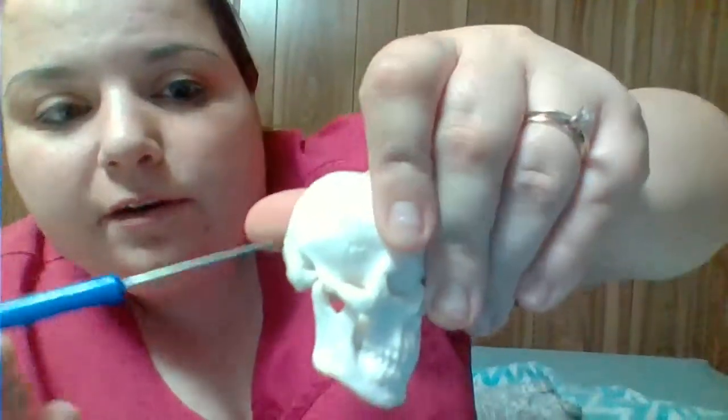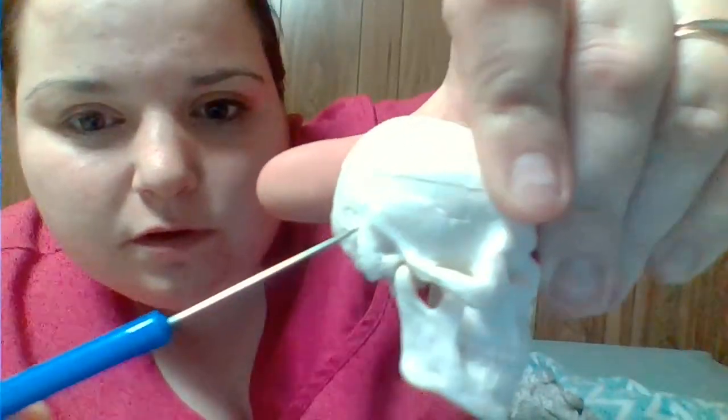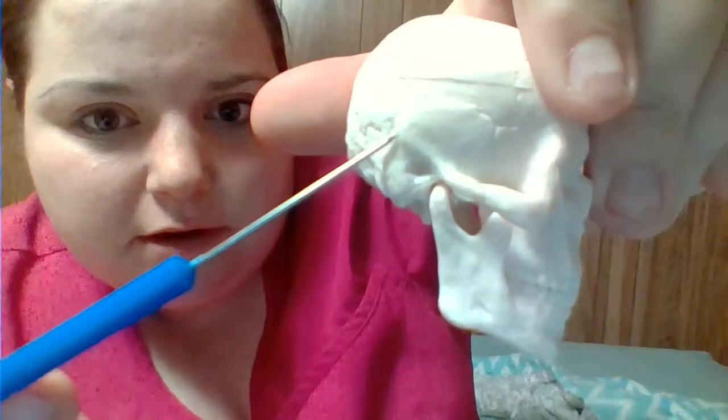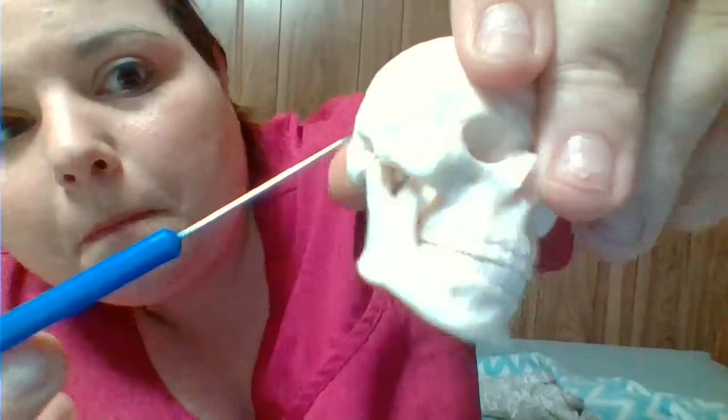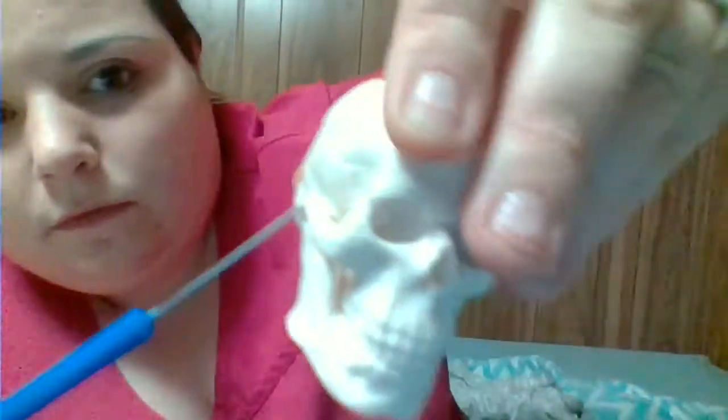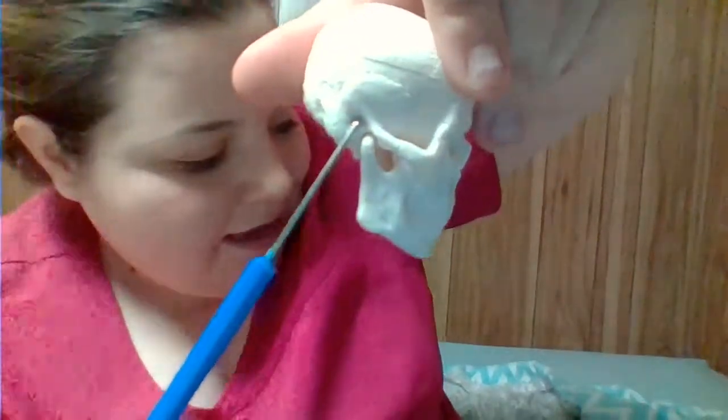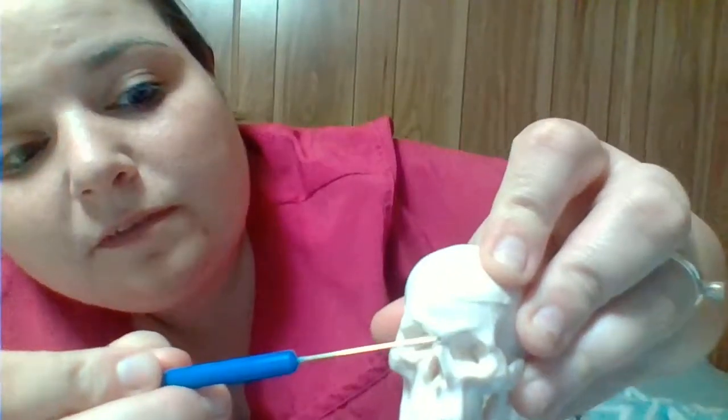The external auditory meatus is right here. Let's see, right here. There. That is the external auditory meatus. The glabella is right here.